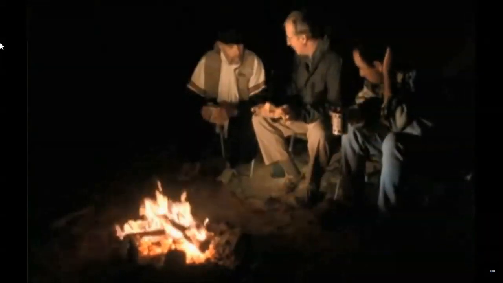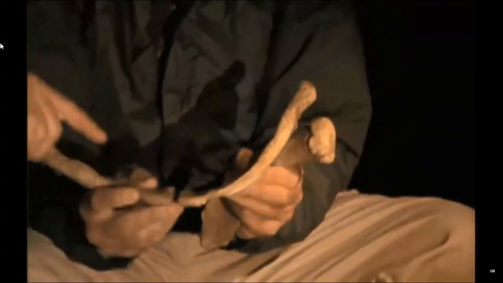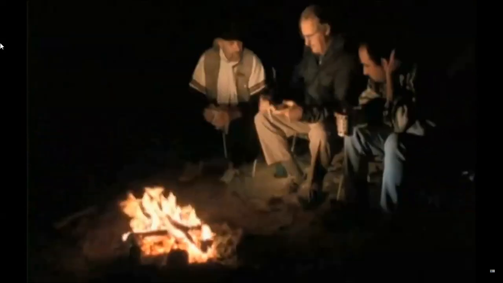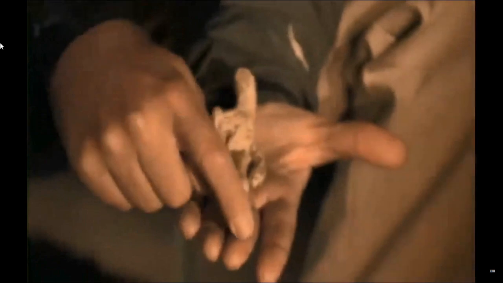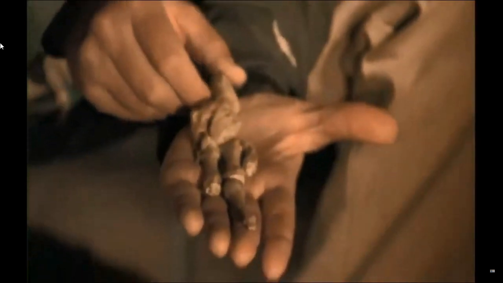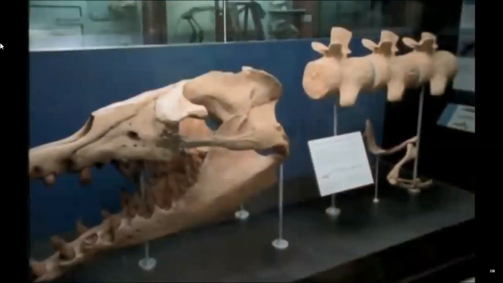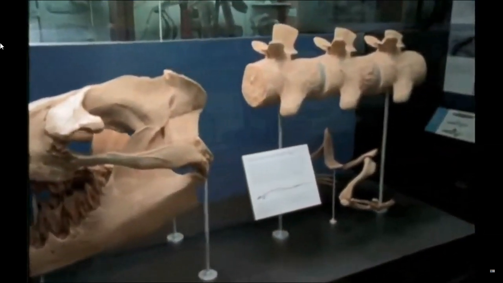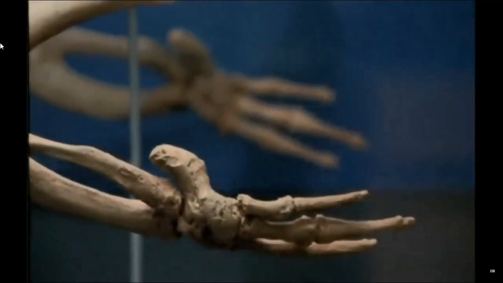For the first time, we've got whales that have legs. The bones were small but unmistakable. A pelvis, a kneecap, even toes. This whale had a complete set of leg bones. Gingrich brought back as much of the skeleton as he could carry. It was dramatic evidence that whales had once been four-legged animals.